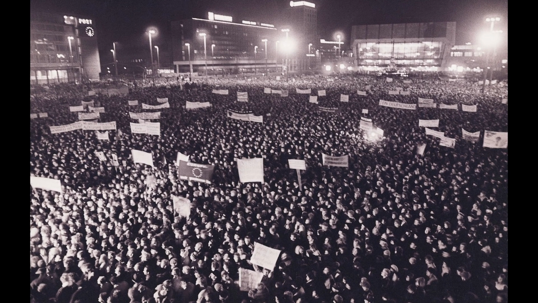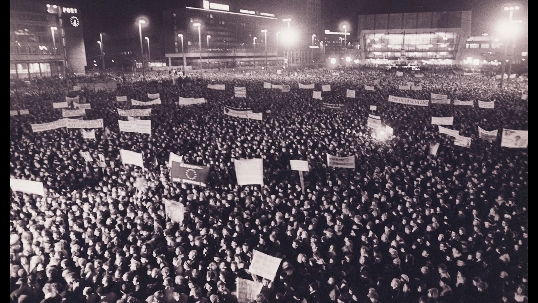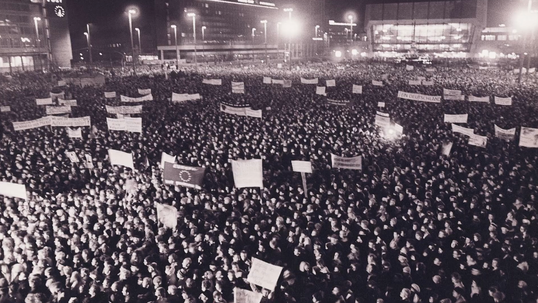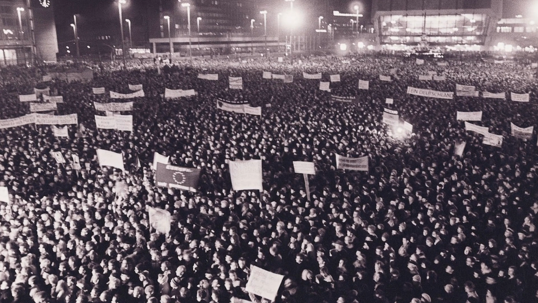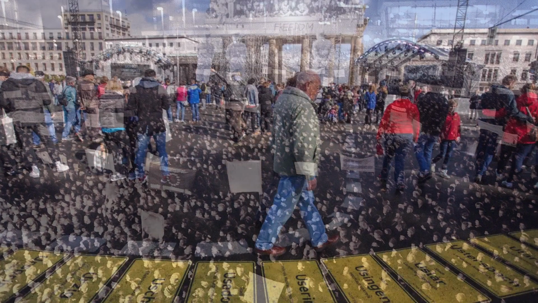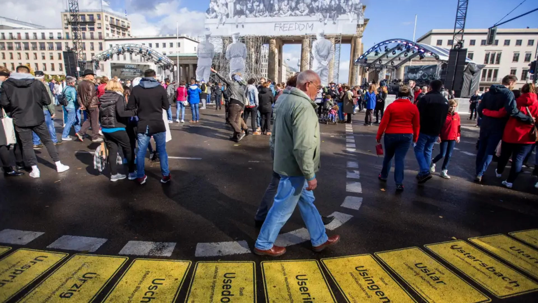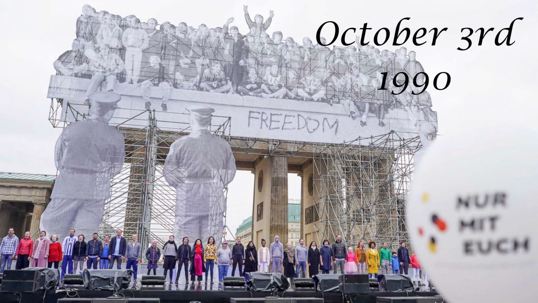In 1989, a wave of peaceful protests known as the Monday demonstrations led to the fall of the Berlin Wall on November 9, 1989. However, November 9th is associated with tragic events in German history, so October 3rd was chosen. October 3rd, 1990 was the day East Germany and West Germany were officially reunited.